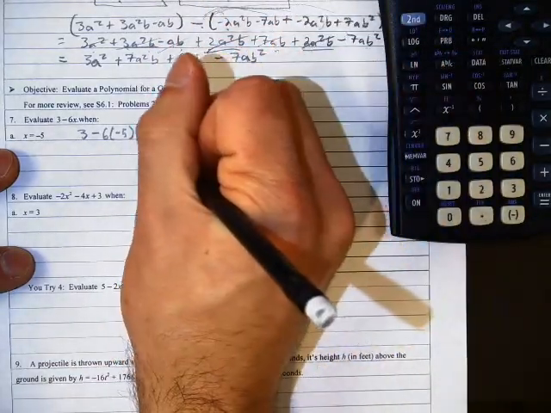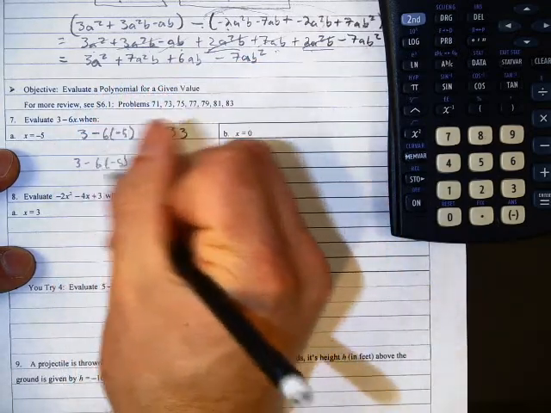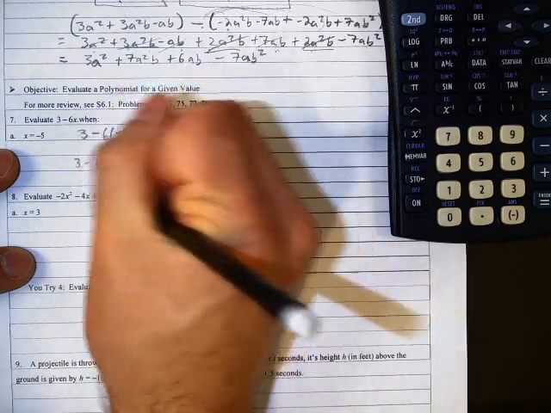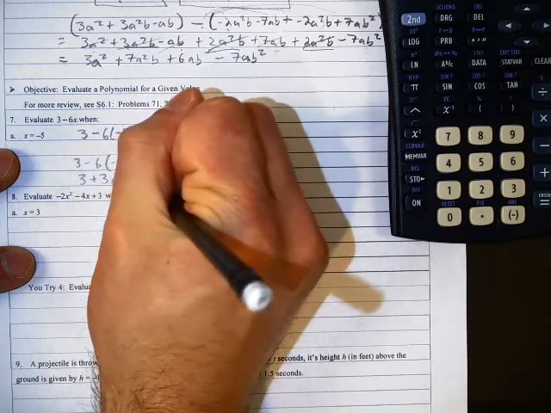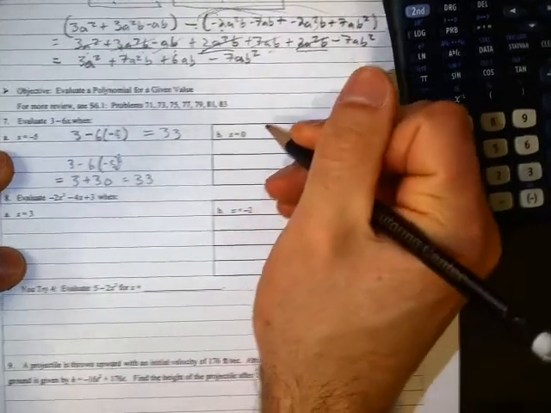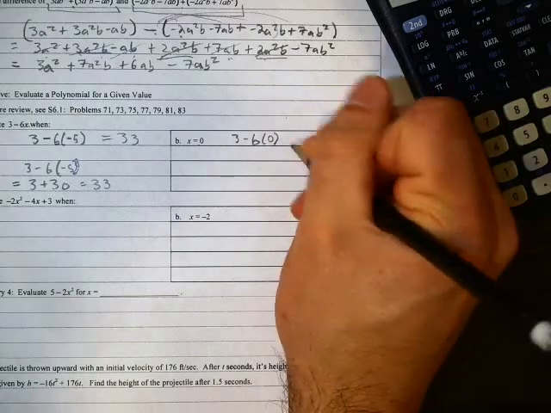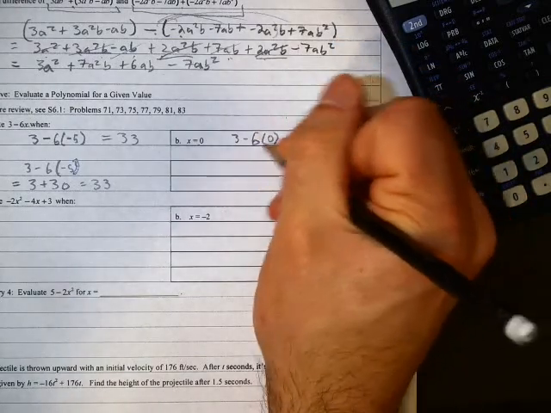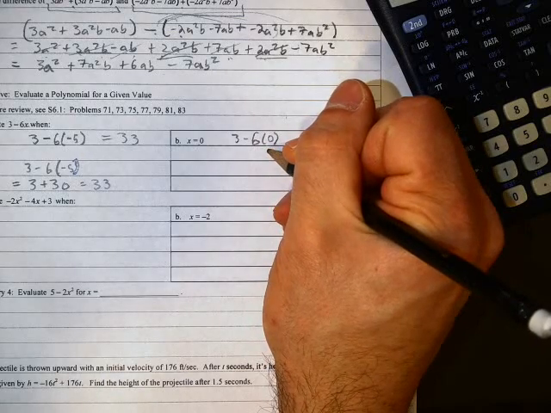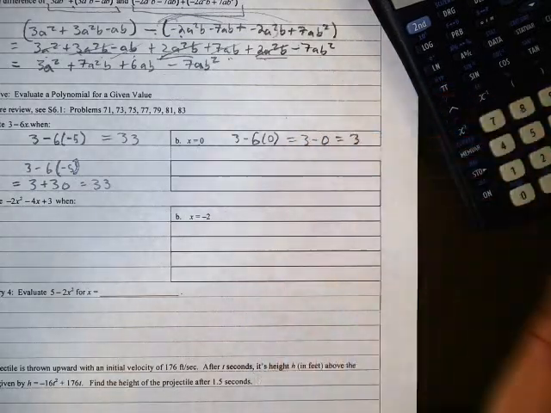But otherwise, what I would do is, I would say that this right here is like negative 6 times negative 5, which is positive 30, which is 33. Okay, what if x is 0? Again, 3 minus 6 times 0. I could throw it in the calculator, or just realize that 6 times 0 is 0. Most importantly, you have to do the multiplication first. 6 times 0 is 0. 3 minus 0 is 3.